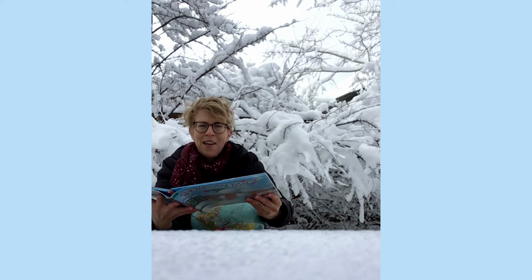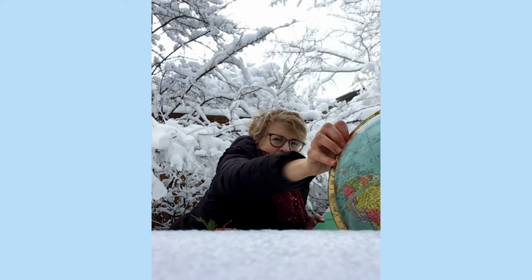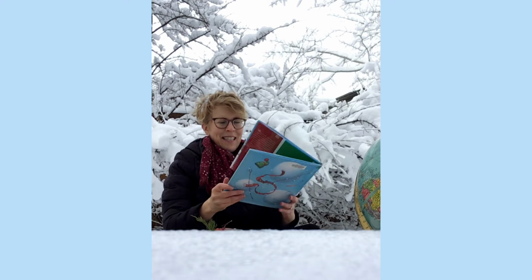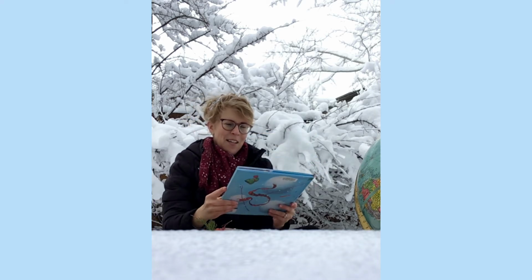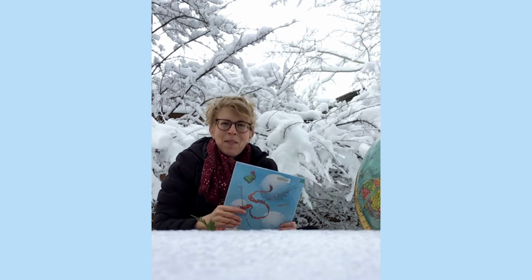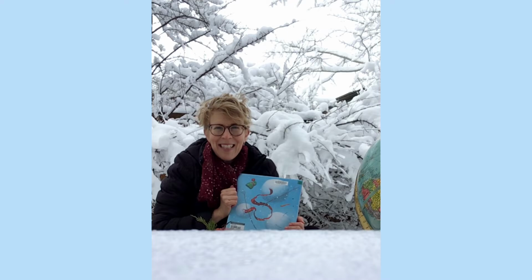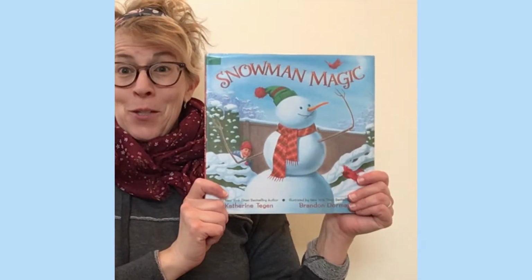Now, I know that a lot of people want to have their snowman come to life. And when I was a child, I wanted that too. And in this book, there's a little bit of that magic. So we'll read Snowman Magic, and then I'll show you how to do that wonderful ice luminary. All right, let's get started. All right, let's read Snowman Magic.